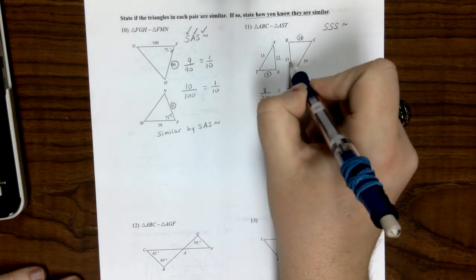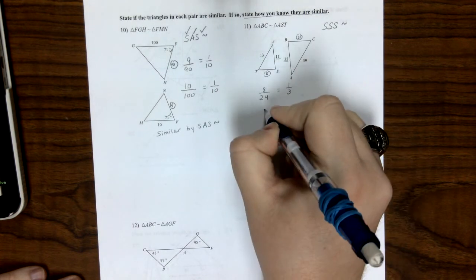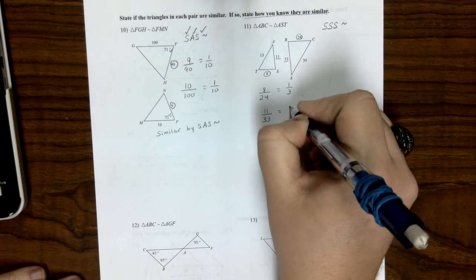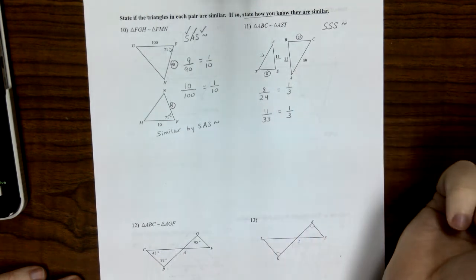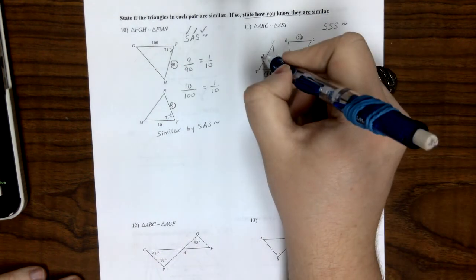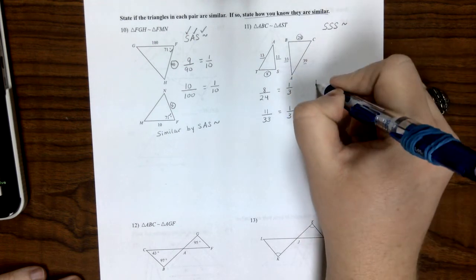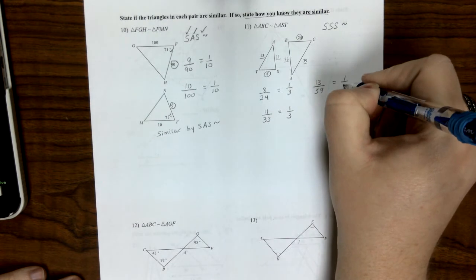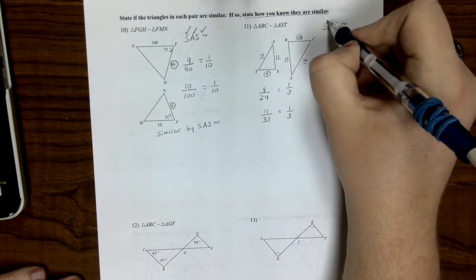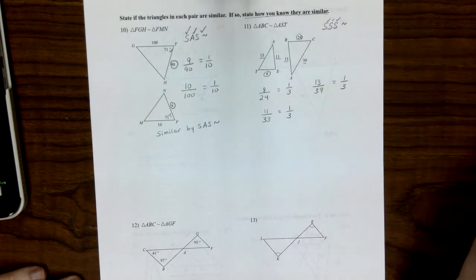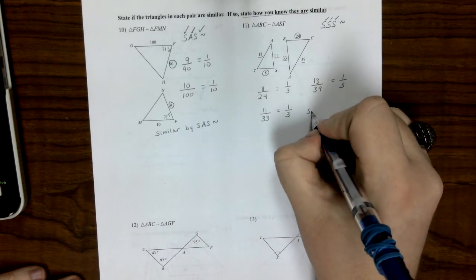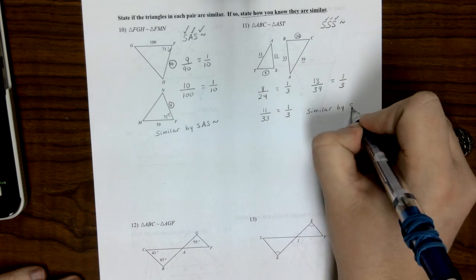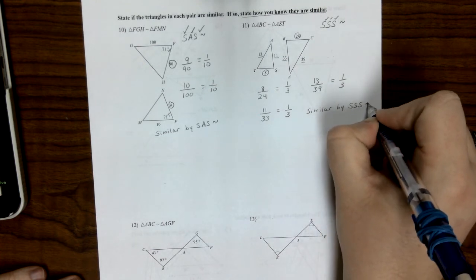Medium is 11. Medium is 33. So 11 over 33. That also reduces to 1/3. So it looks like we're getting there. And then finally 13 goes with 39. And look, that also reduces to 1/3. So we have checked all 3 pairs of sides off. And so we say these are similar. Side, side, side, similarity.